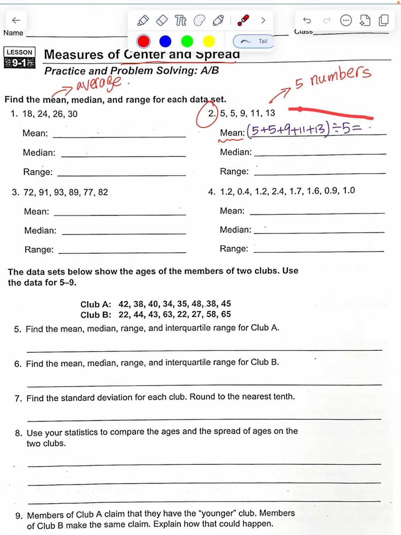You don't have to write out all that work, right? Use a calculator to figure out 5 plus 5 plus 9 plus 11 plus 13. This total equals 43. Then 43 divided by 5. Use the calculator on your phone. This equals 8.6. So the final answer is 8.6.